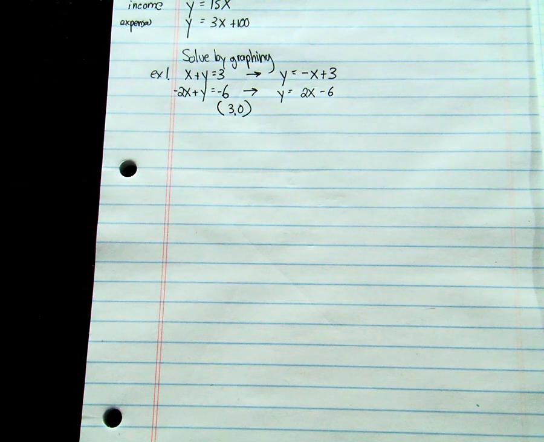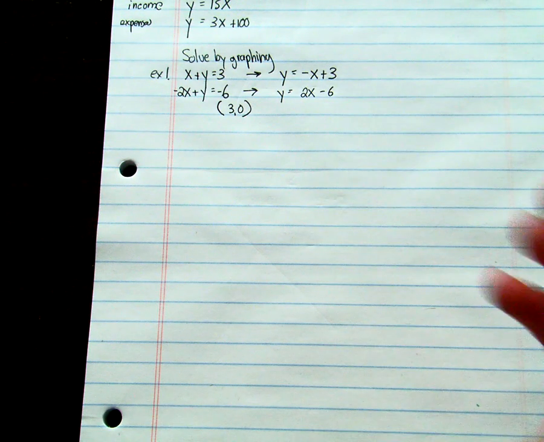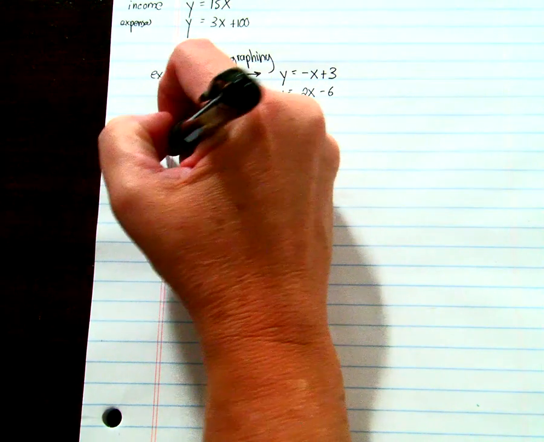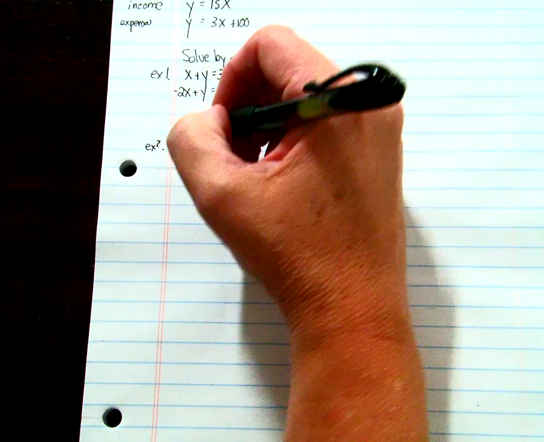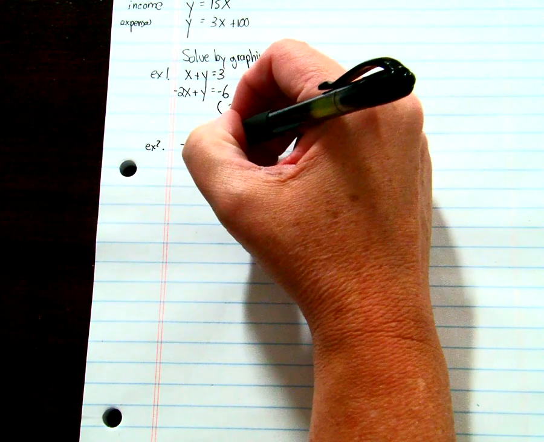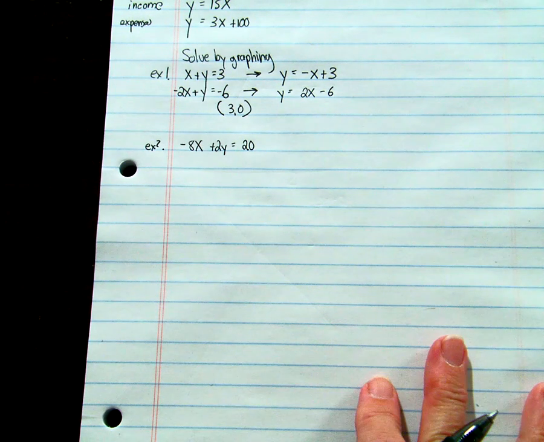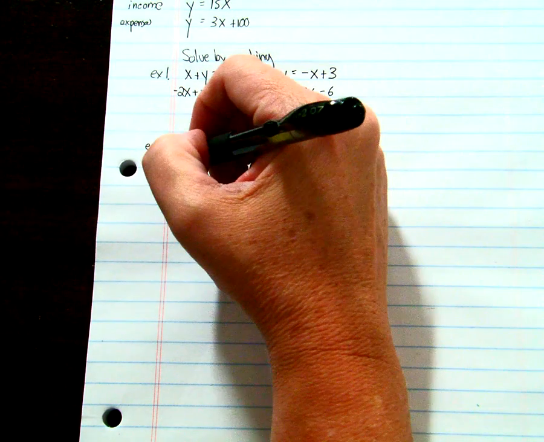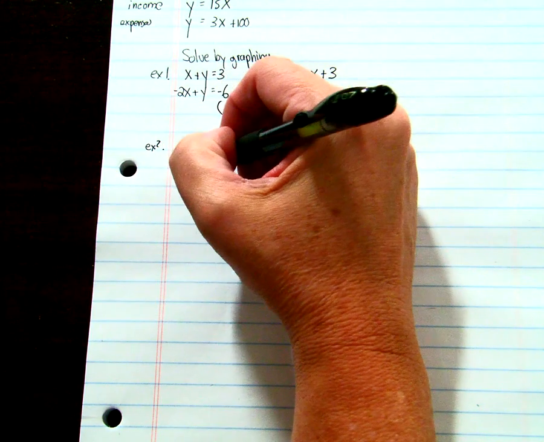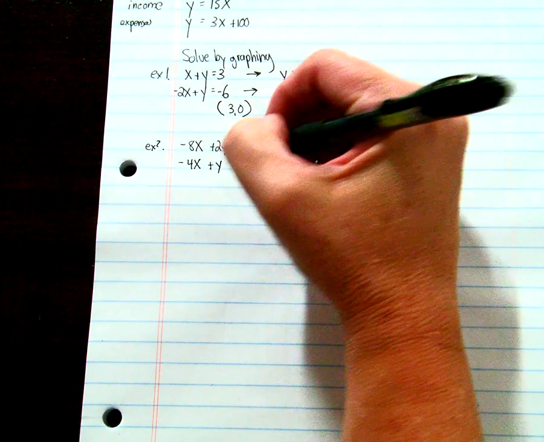Okay, awesome. Go back to your regular paper. Let's do example 2. I want you to try this one without me. Take the equation -8x plus 2y equals 20, and the second equation, -4x plus y equals 3.